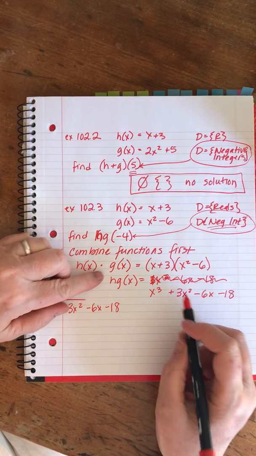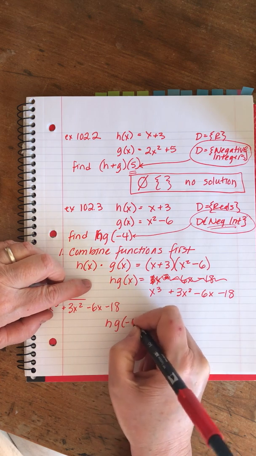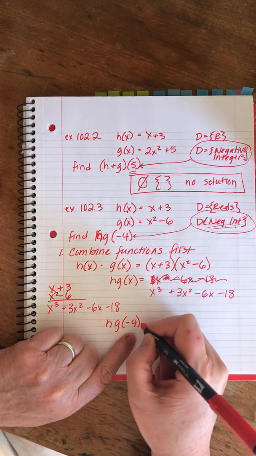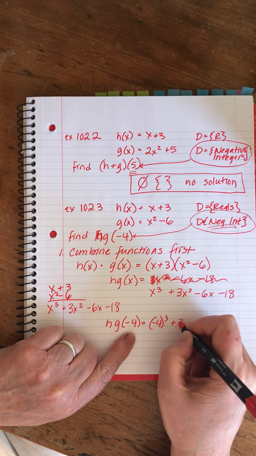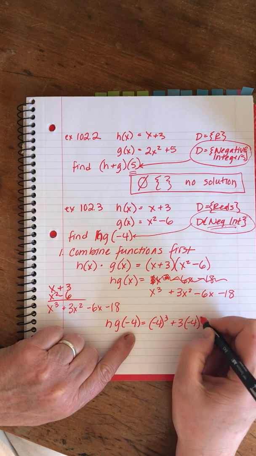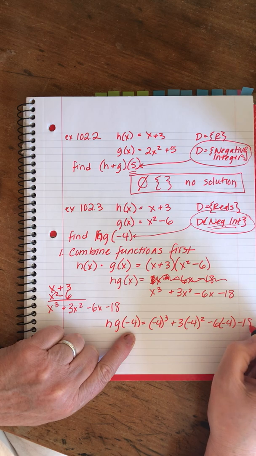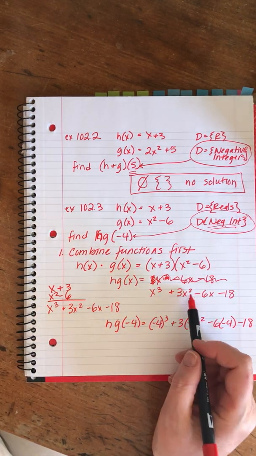Now we need to plug in, I'll go down here. We want to find the hg of minus 4, so that means we plug minus 4 in everywhere there was an x. So it'll be minus 4 to the third plus 3 times minus 4 squared. I'll let you copy that. I just wrote minus 4 in a bucket everywhere there was an x.